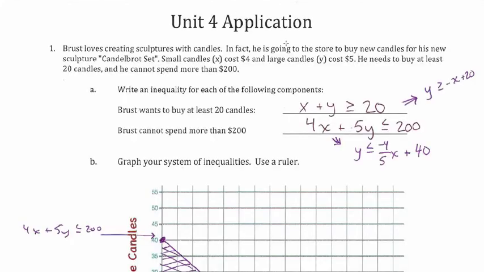Now we have the application problem. Now, Bruss loves creating sculptures with candles. All right, so he's going to buy some candles. We have small candles, X, and large candles, Y. What I want to do is walk you through this problem, and that's why these different parts are here. So it just doesn't say, like, graph the inequality. It's walking you through for a reason.